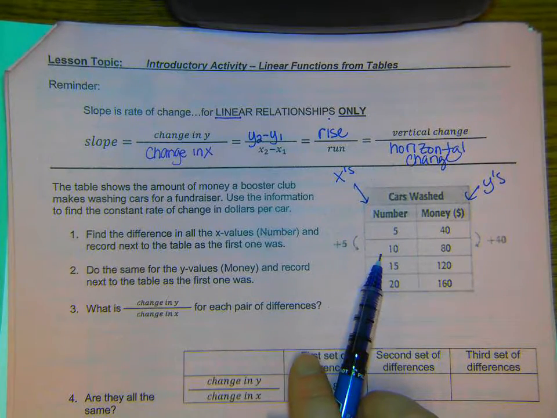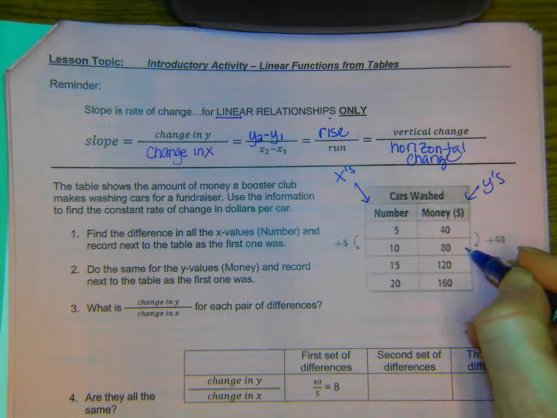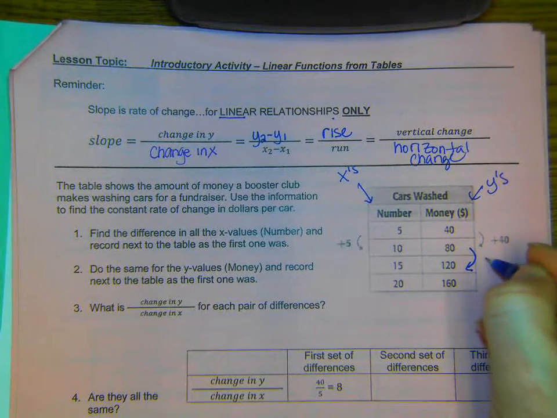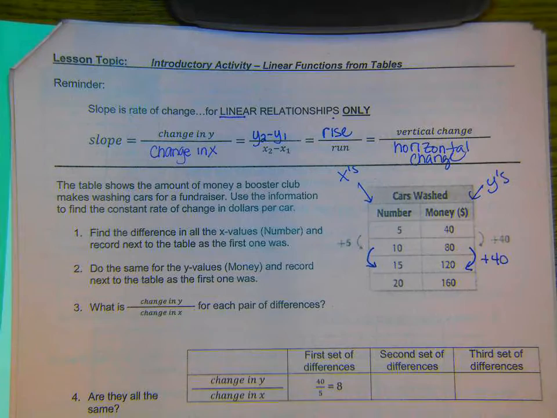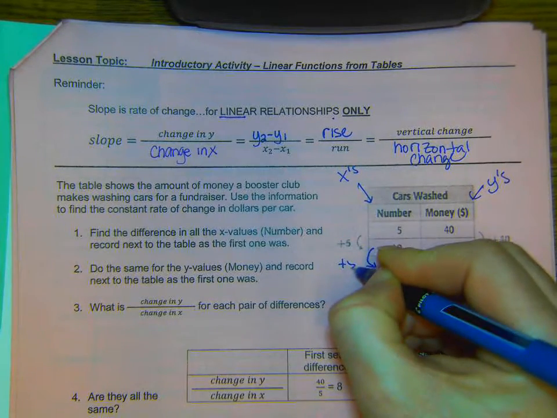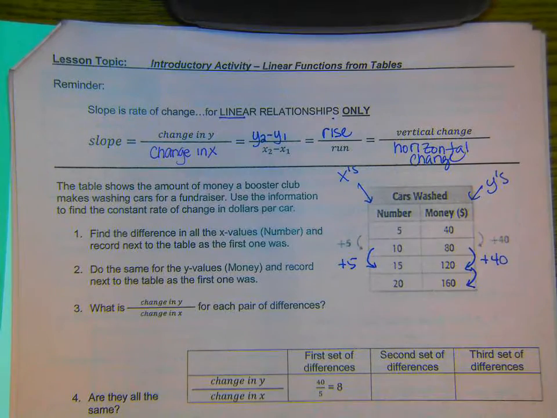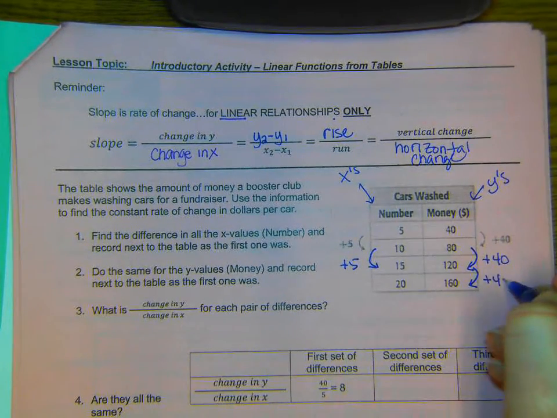Okay. Let's keep going. What's the change in the y here? Plus 40. And what's the change in the x here? Plus 5. How about there? 120 to 160. Plus 40. Plus 5. Okay.